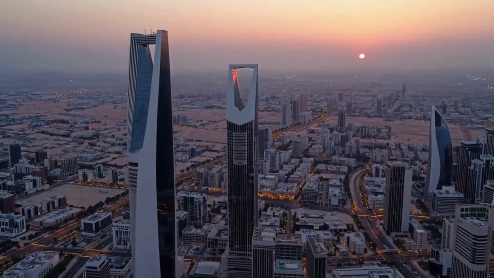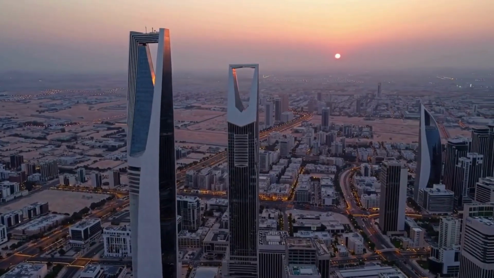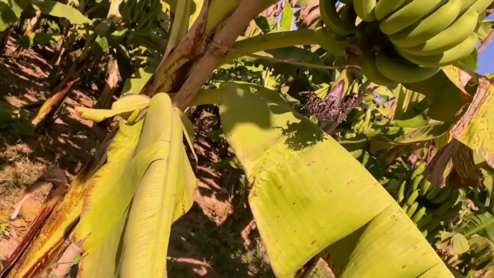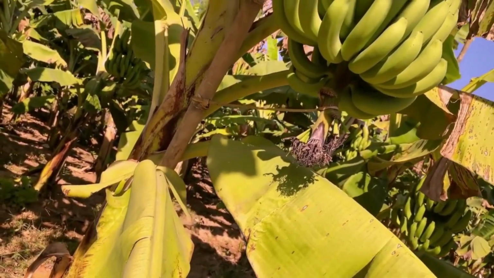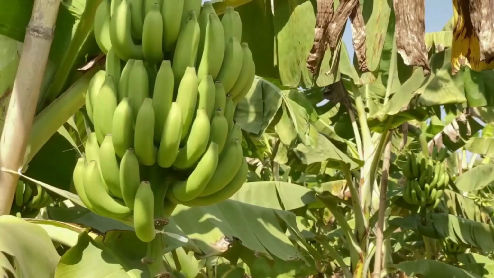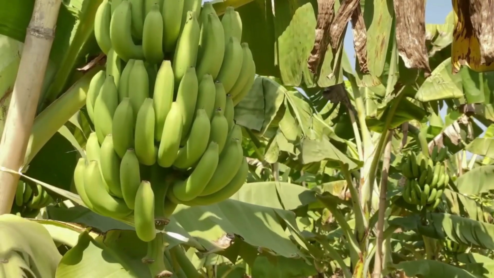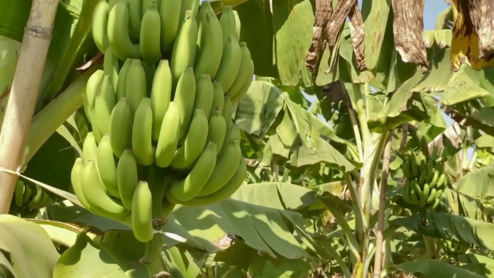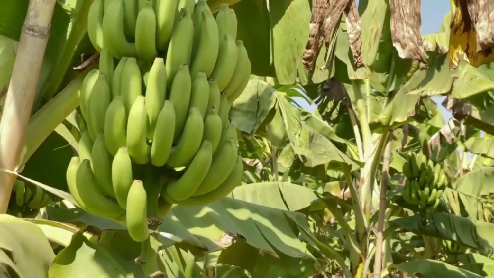These are like Saudi Arabia or the United States, massive oil producers. Other farms are smaller, harder to work, and produce fewer bananas. The farmers, or oil companies, invest a lot of time and money to plant, grow, and harvest these bananas.